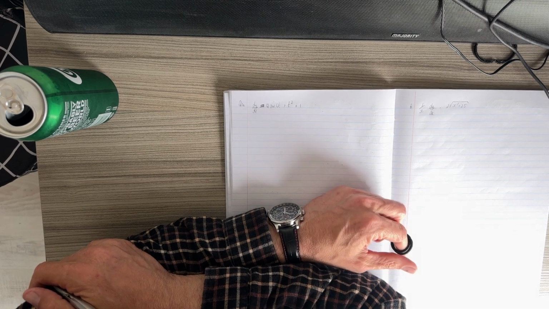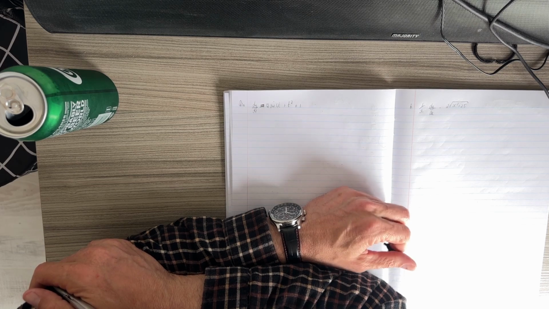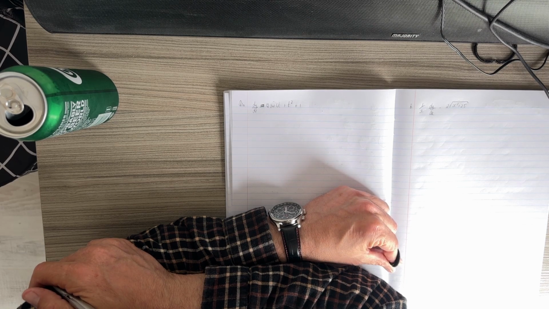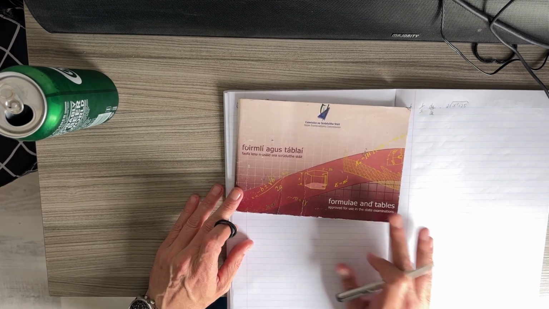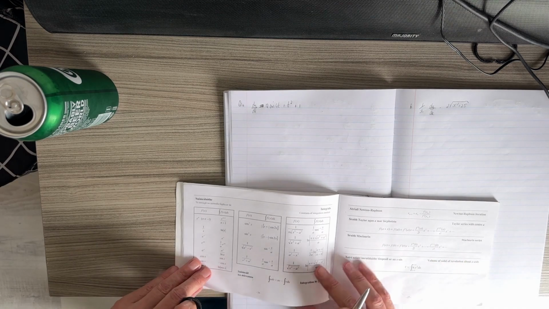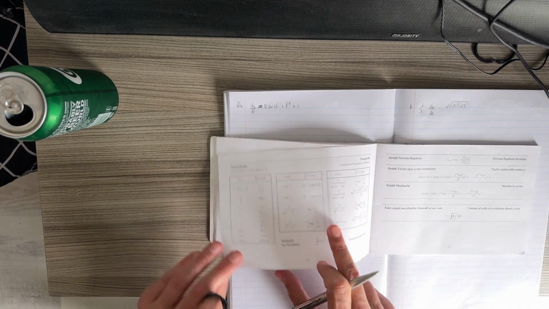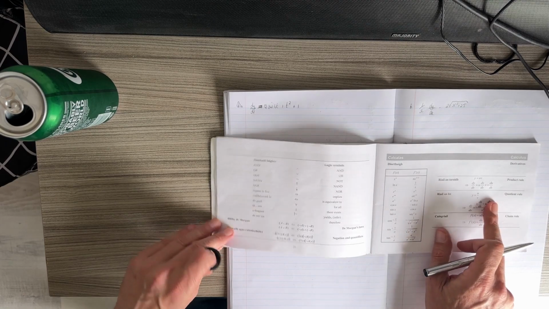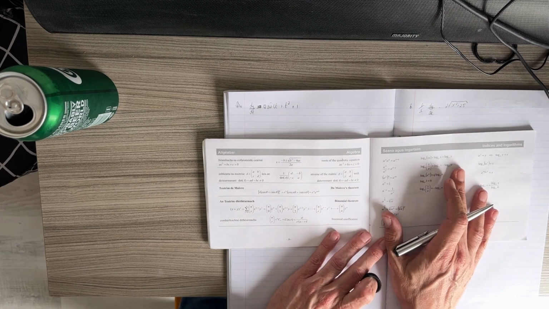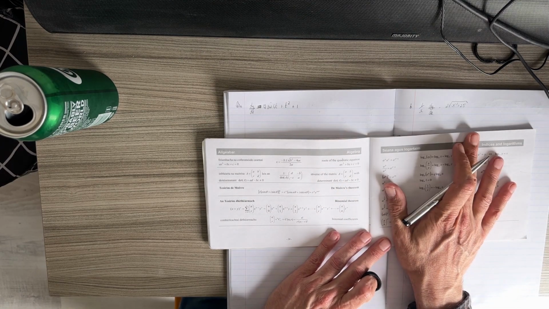So we're going to start with our first question. We've got dy over dt equals 12 sine 4t plus t squared plus 1. Now you should be very competent at integration and differentiation now. So in Ireland you get this formula and tables book. You are allowed, they give you this in the exam. Everything we need to know, whether it is the rules of the integrals, the rules of the derivatives, and especially indices and logarithms, is in this book. So if you're not sure, refer to the book.